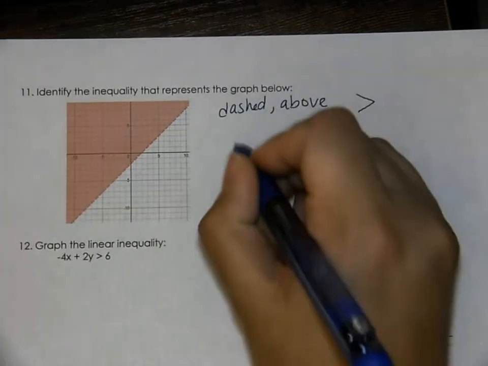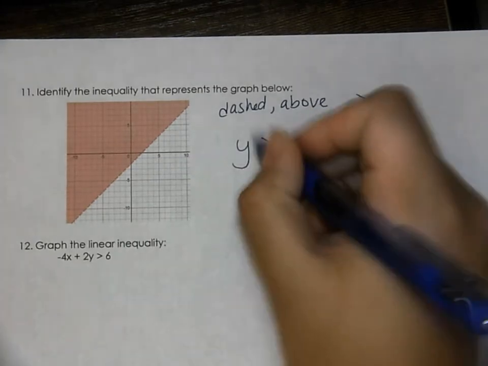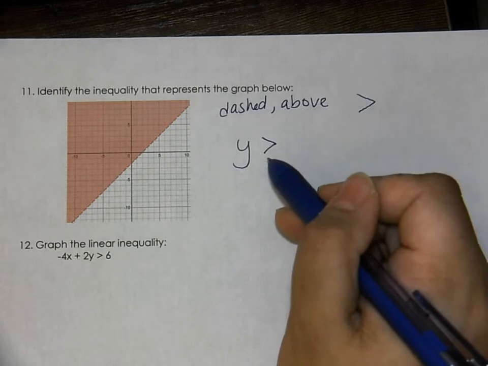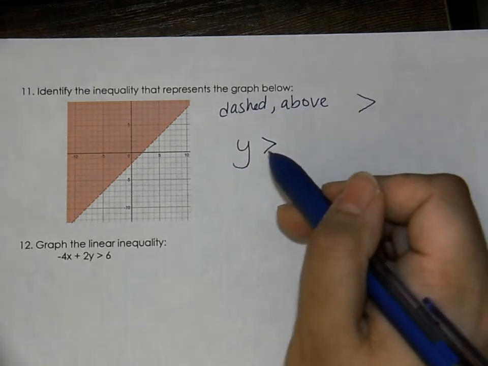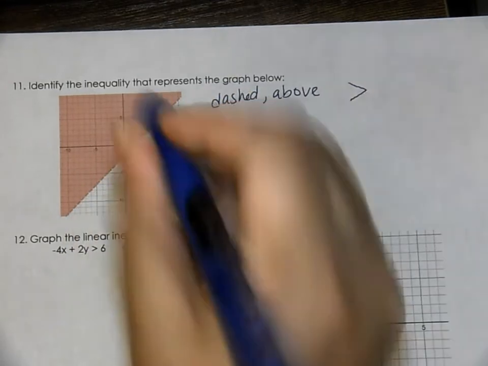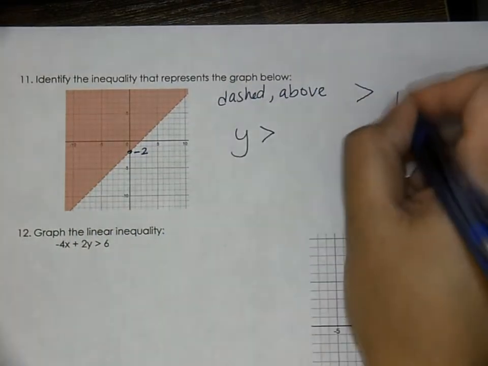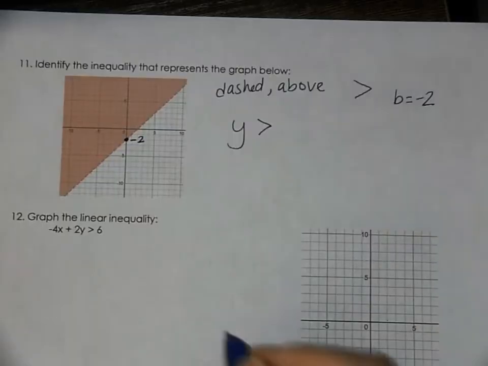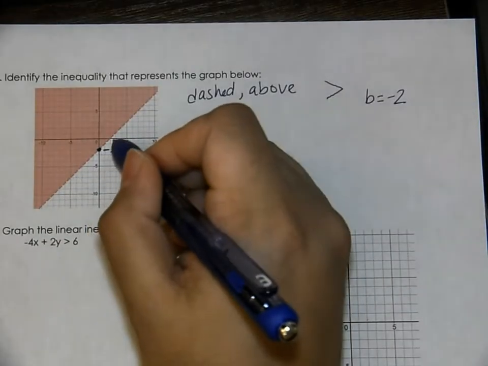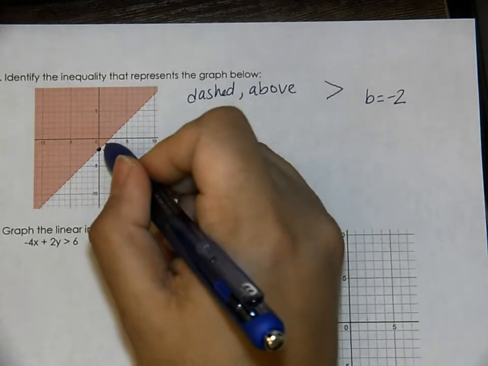I know that when I write an equation, I start with y, like y equals mx plus b, but I know it's a greater than symbol. Now I need to figure out what's my m and what's my b. So I look for my y-intercept. It's sitting down here at -2. So that's my b. My y-intercept is (0, -2). Then find a point on the graph.